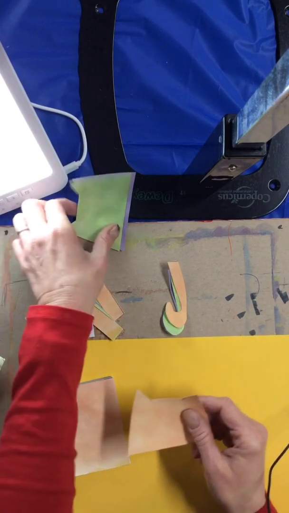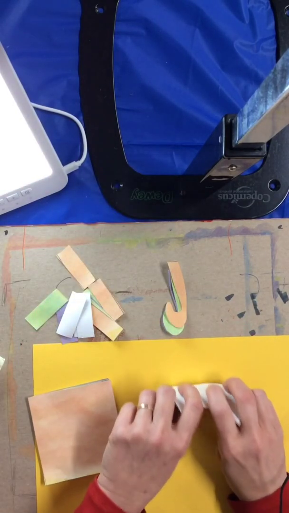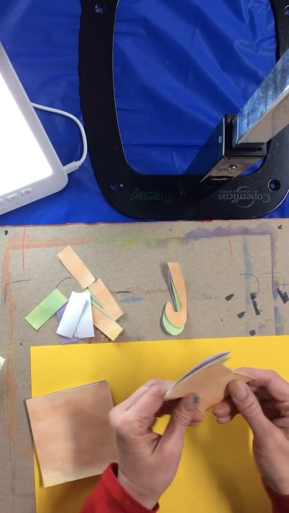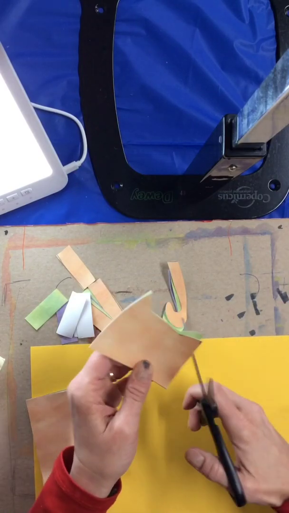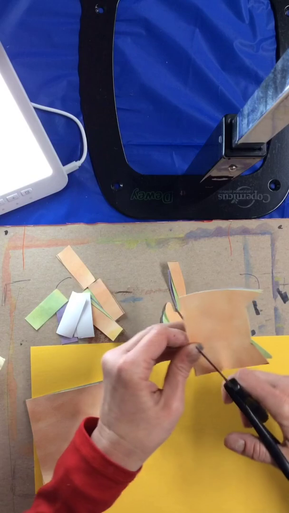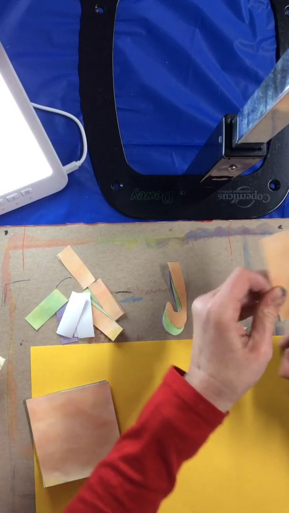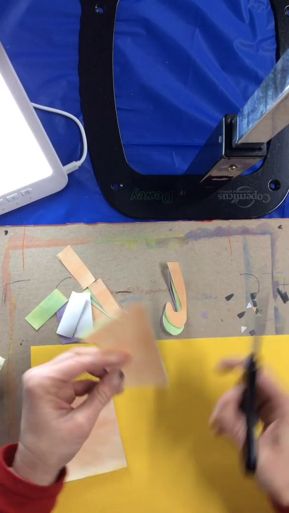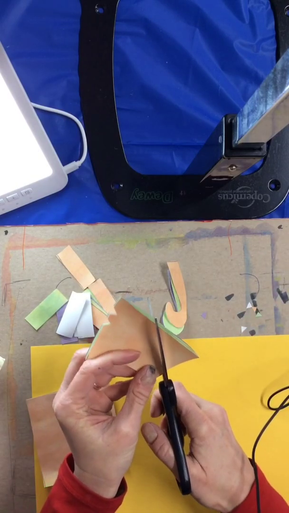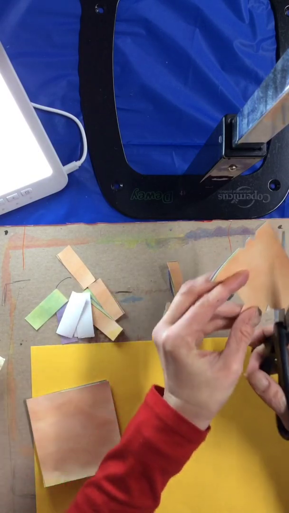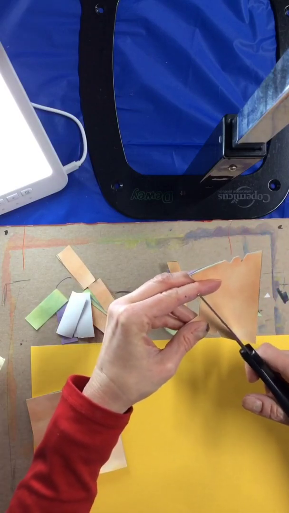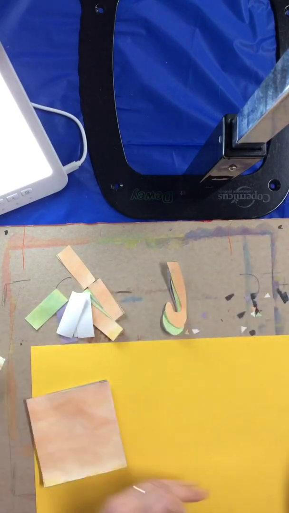One more fun thing that you can do, I'm just going to show you this little trick. If you cut little triangles out of the side of the cat's head, look, they kind of look furry. Isn't that cute? It looks like there's a little bit of fur. I love that.